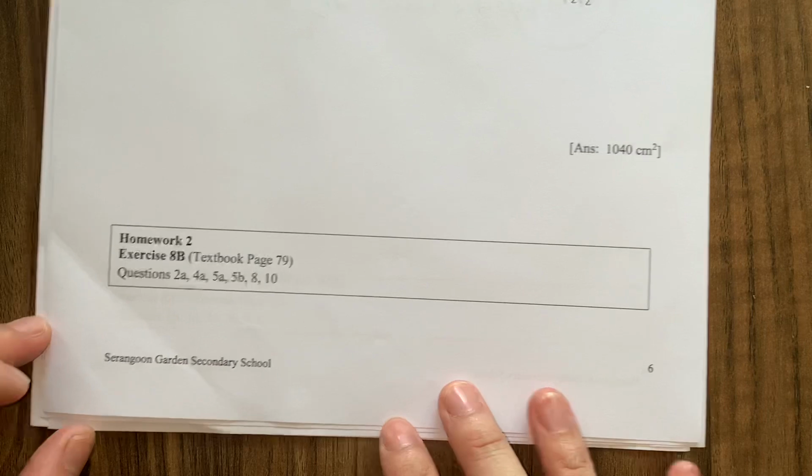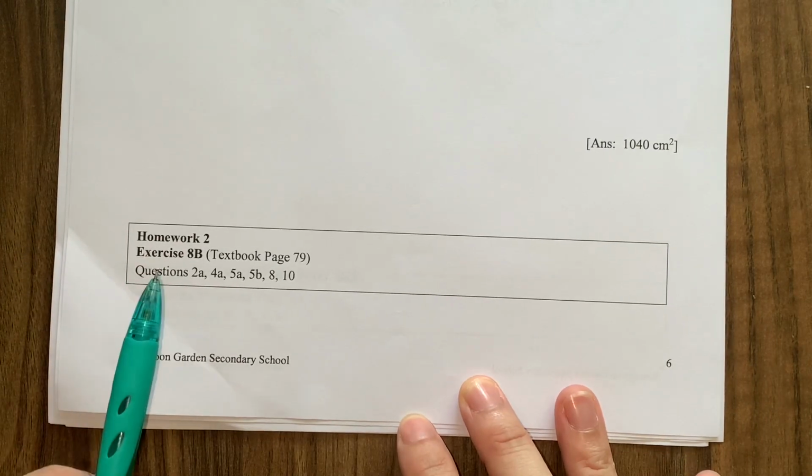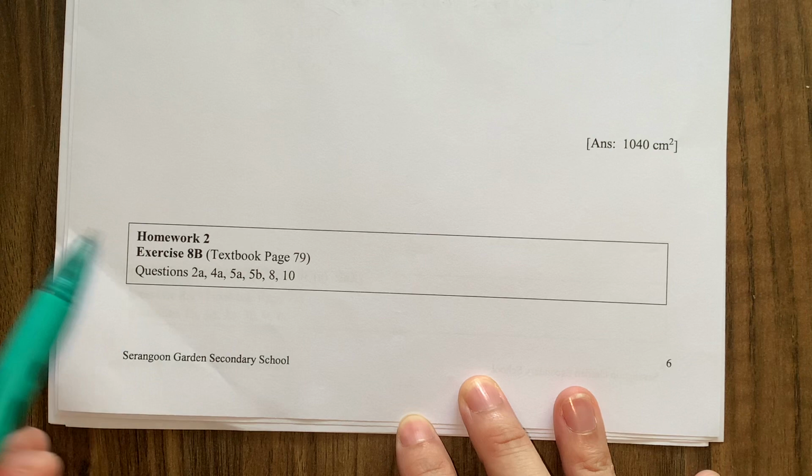Okay. So with this, we are at homework 2 already. I skipped homework 1, so you please start doing the homeworks before you go on to the next part.